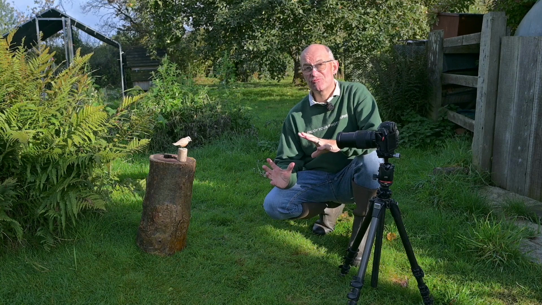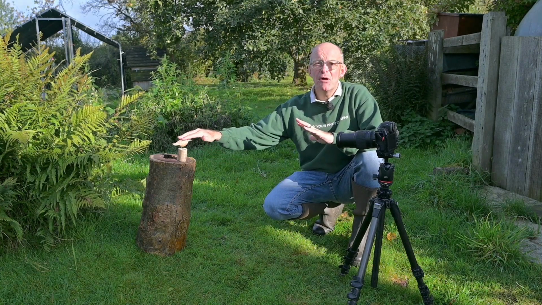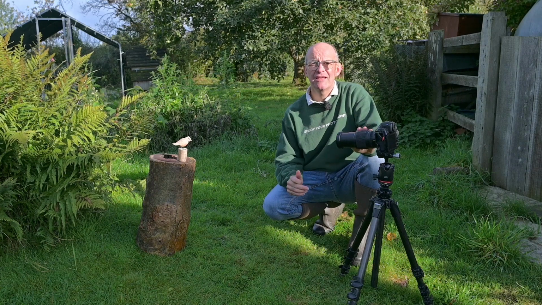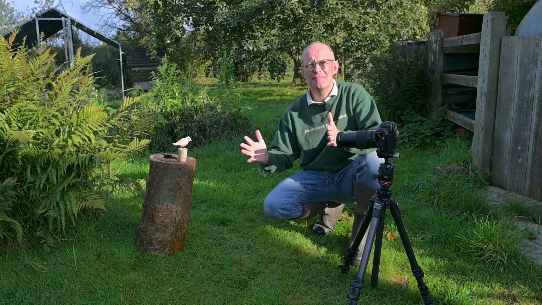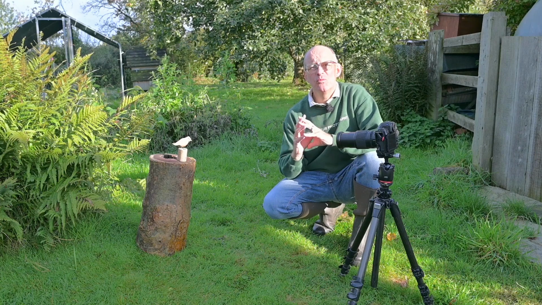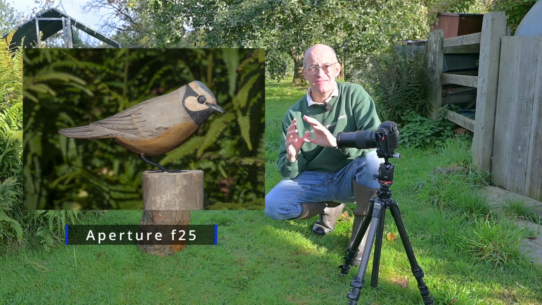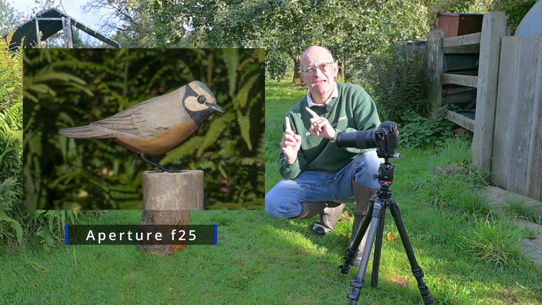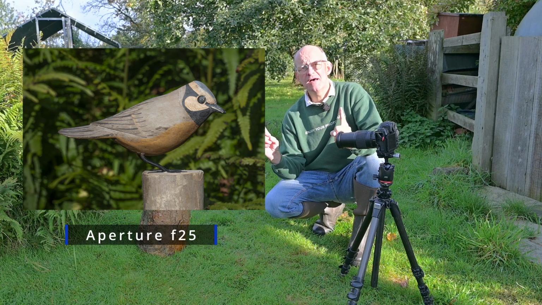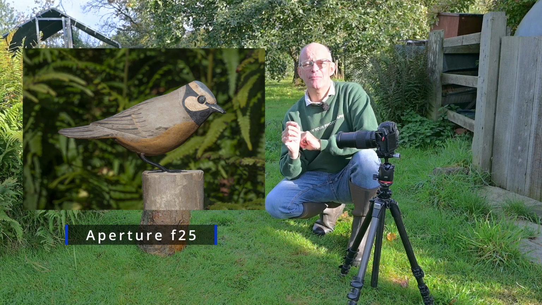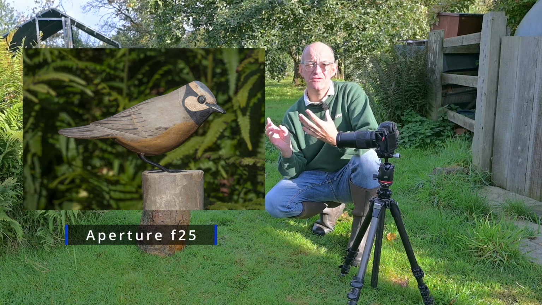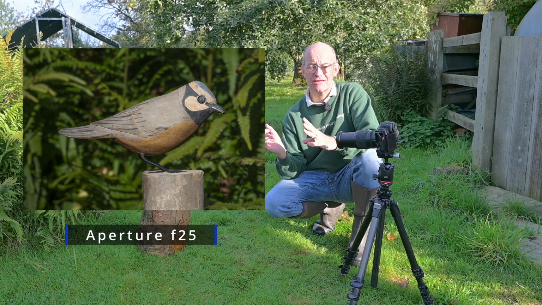I've set up a demonstration just here with a model bird to my right about 20 centimeters in front of this fern, and then the camera's here at less than a meter away from the bird. Now what I've done is I've taken one photograph with the aperture set to f/25. Now a little bit counterintuitively, a large F number means a small aperture. Now there is a reason for this, but it's a little bit technical for this video, so you can go and look that up if you're really interested.